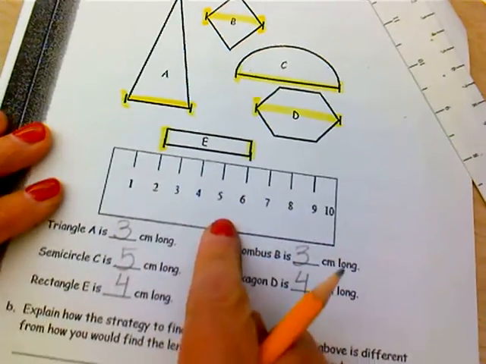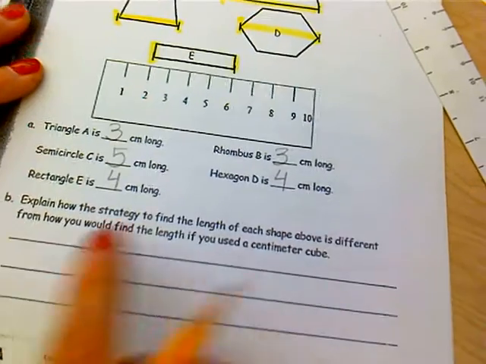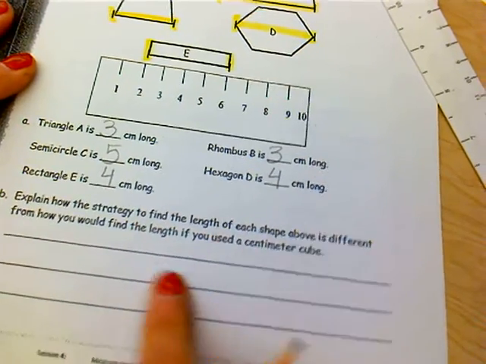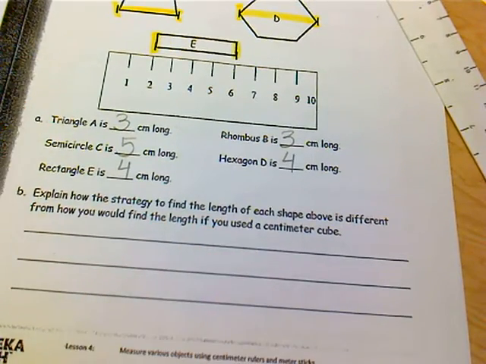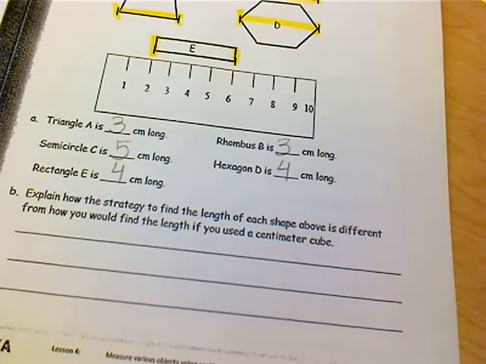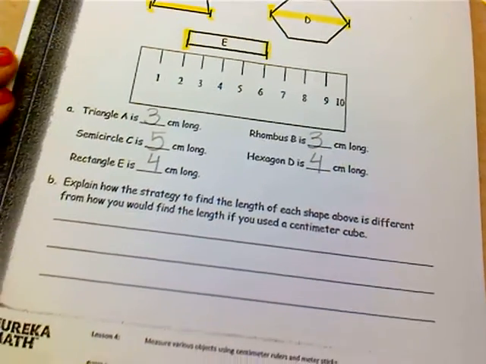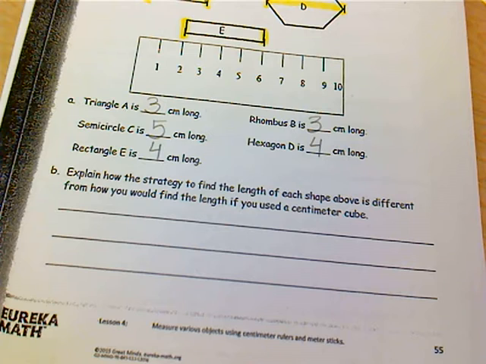Okay, and you could cut that out. Hopefully you did, and did that as well. So did you give me an explanation about the length? If you didn't, you need to pause the video because I'm about to show you what I wrote down, and you can compare it to what you wrote down, but you need to try it first. Pause the video.